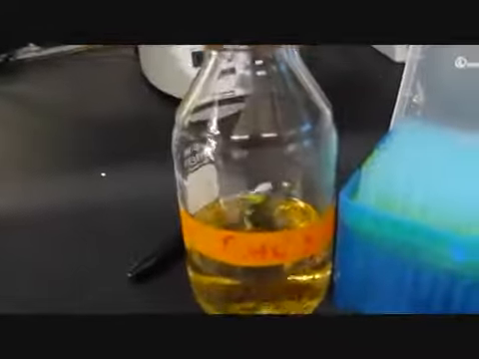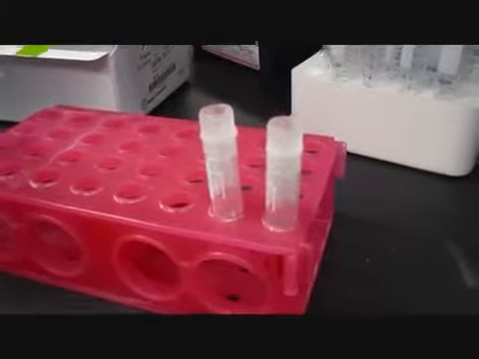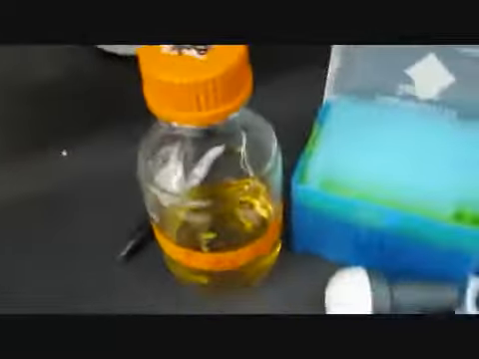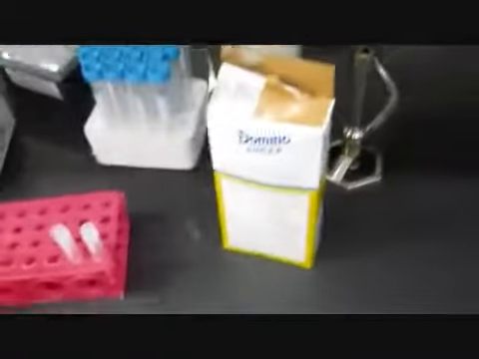Here we had BHI solution, which we used to take non-virulent Listeria bacteria, and we put that inside 3 milliliters of BHI solution. That's getting ready, and those bacteria are growing, and in an hour they'll be ready.